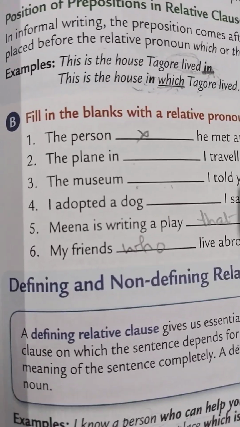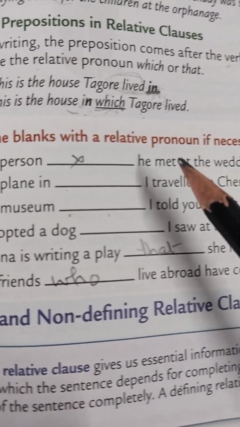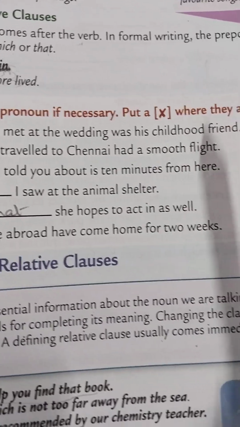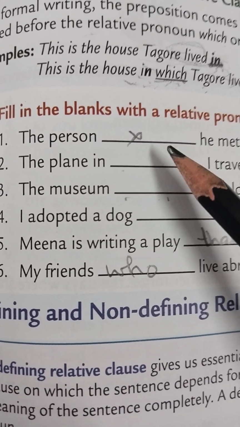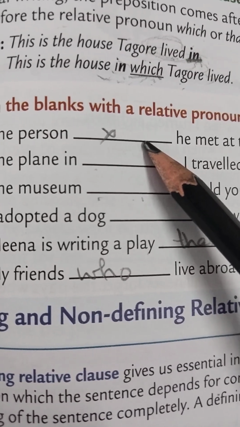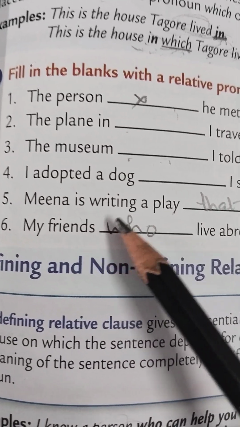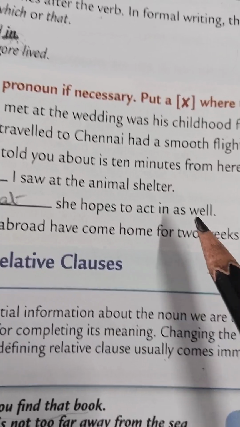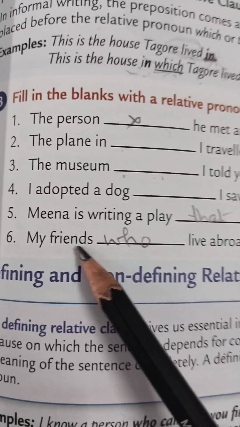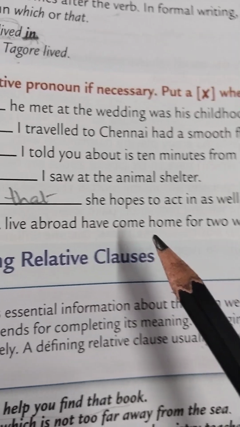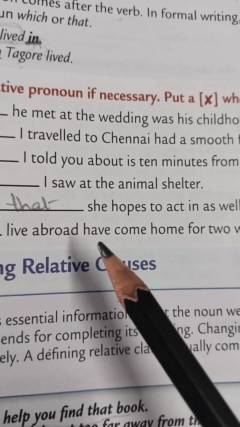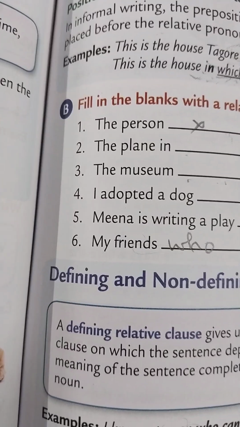Now see this question, children. Fill in the blanks with the relative pronoun if necessary. Put a cross where they are not needed. The person, now in this sentence we don't need a relative pronoun, so we have put a cross here, he met at the wedding was his childhood friend. See this: Meena is writing a play that she hopes to act in as well. My friends who live abroad have come home for 2 weeks. So this way we will do this whole question, children.